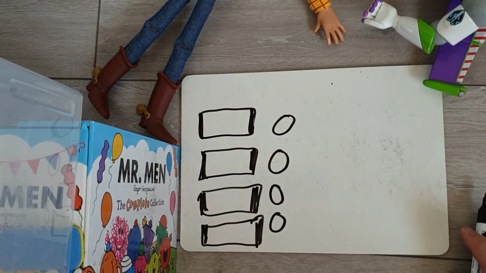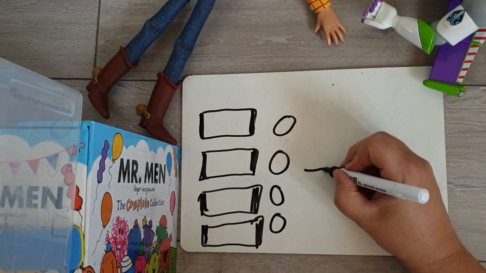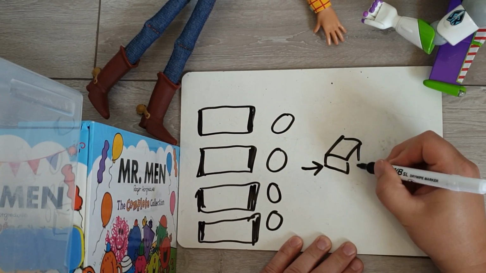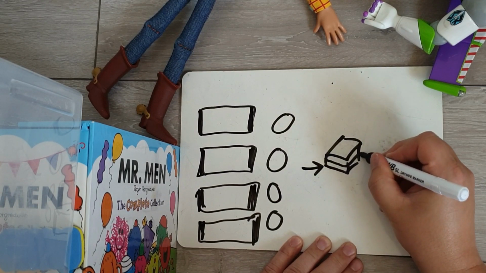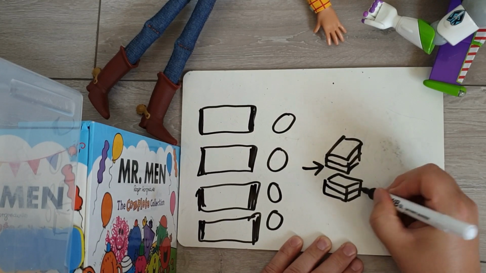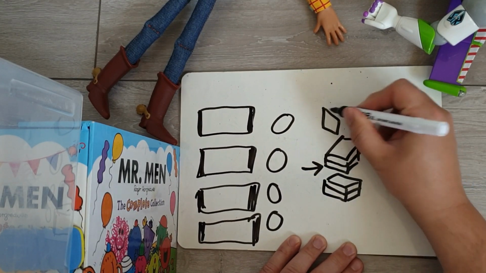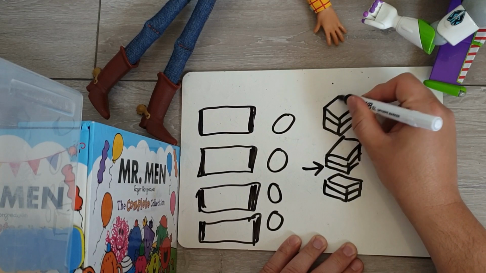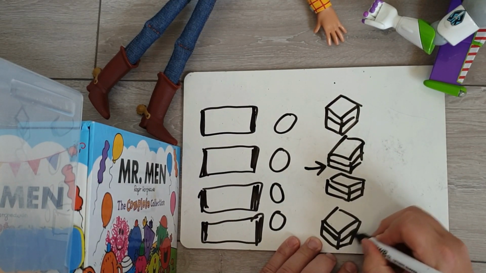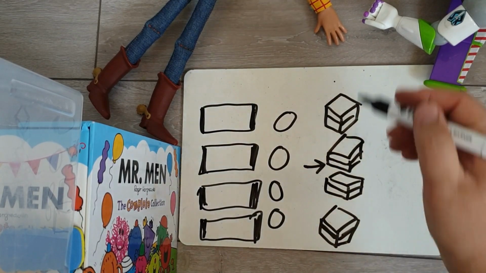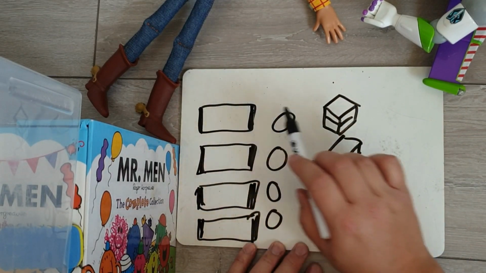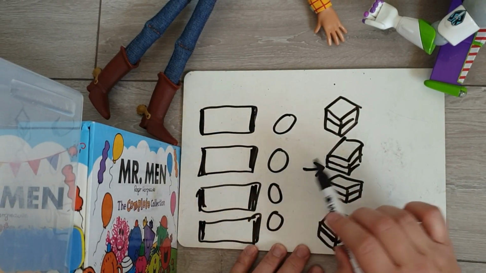So you've got your 4 loaves of bread, your 4 slices of ham, and then you turn that into 4 full crust ham sandwiches. Should have drawn this beforehand. Loving the drawing. Right. You've got your 4 ham sandwiches. You take your crust and your bit of ham, make a sandwich. Crust, ham, make a sandwich, and so on.